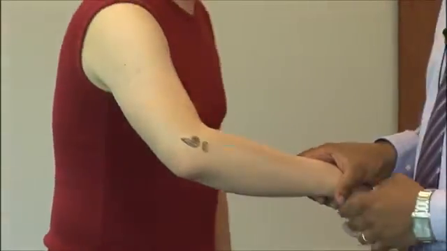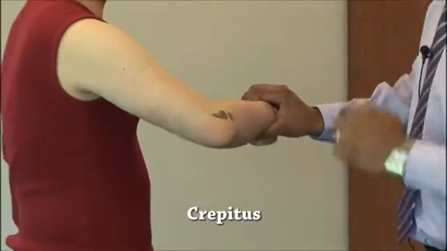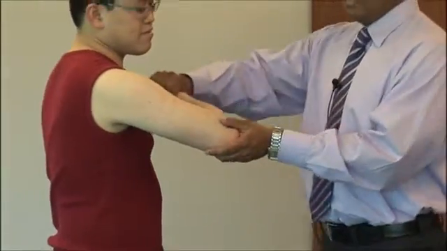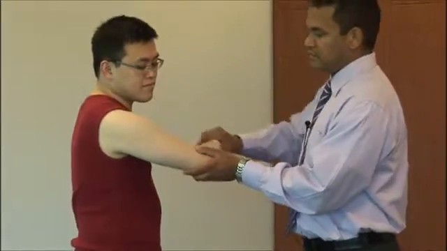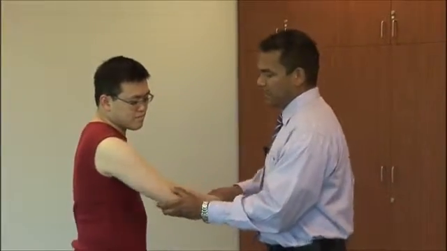Lastly, don't forget to check for bony crepitus. You can do this by cupping the elbow and flexing and extending, as well as supinating and pronating the forearm.